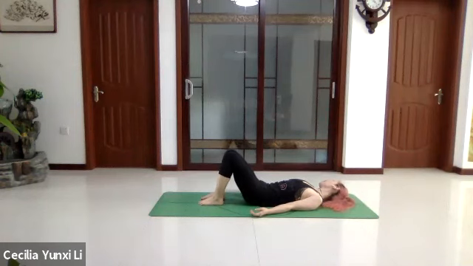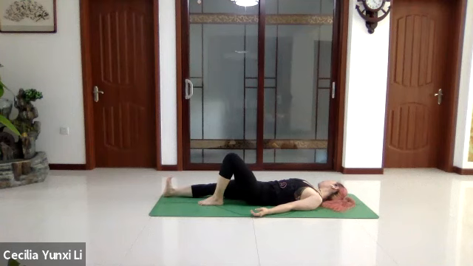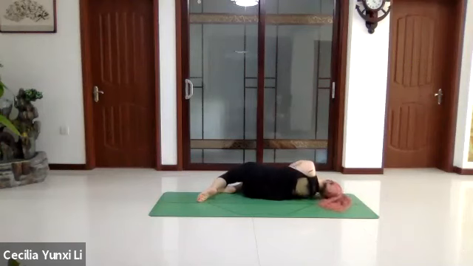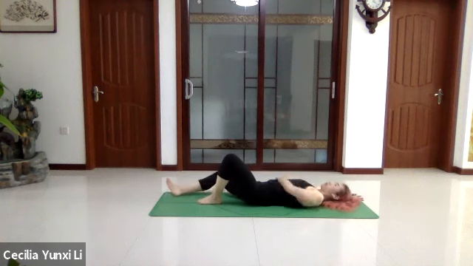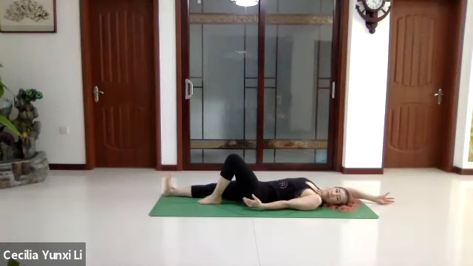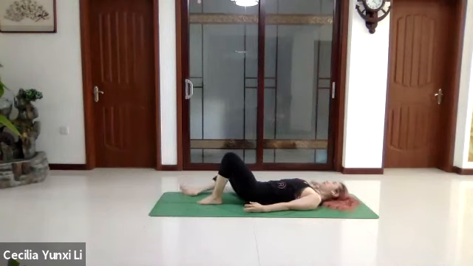Another side. Reach. Bring the knee up. Turn. Come back. Reach, extend, then release, come back.